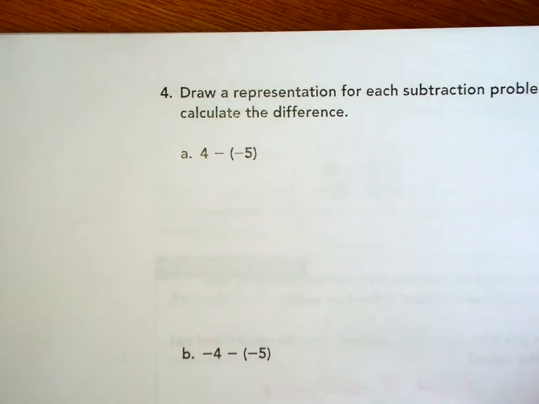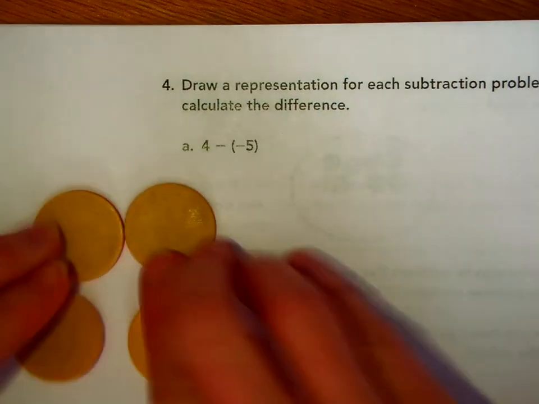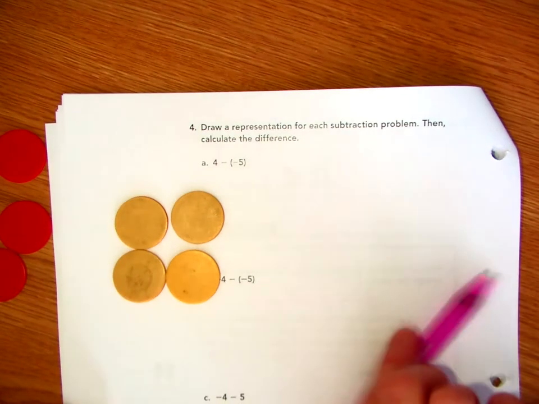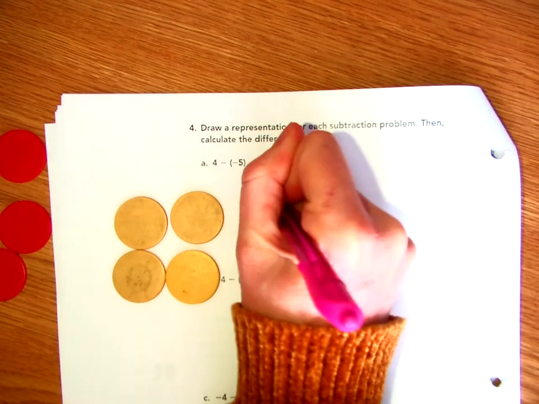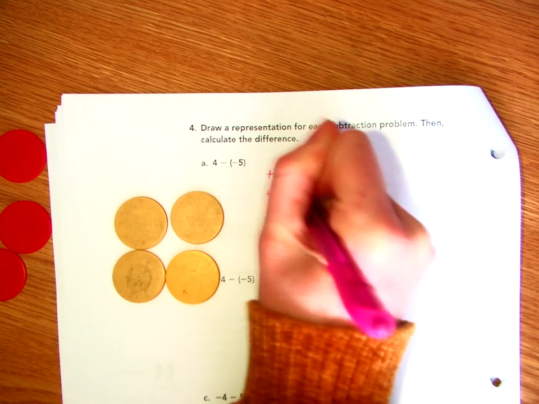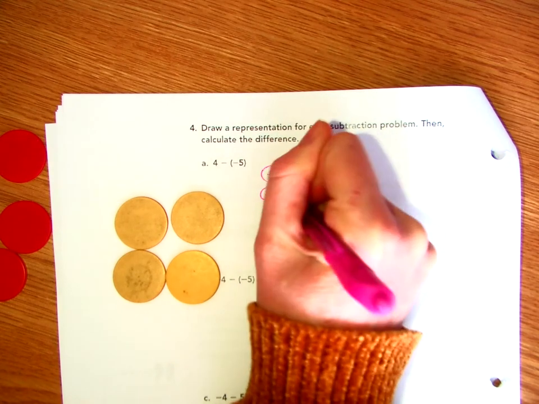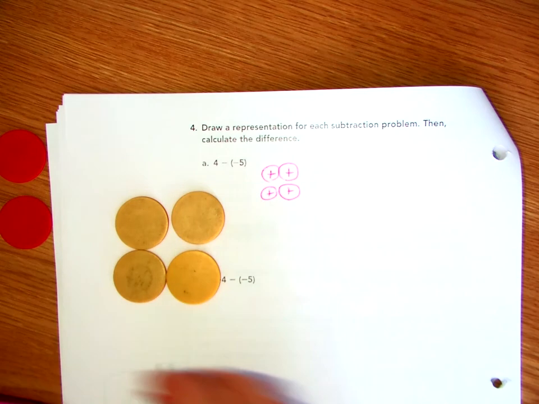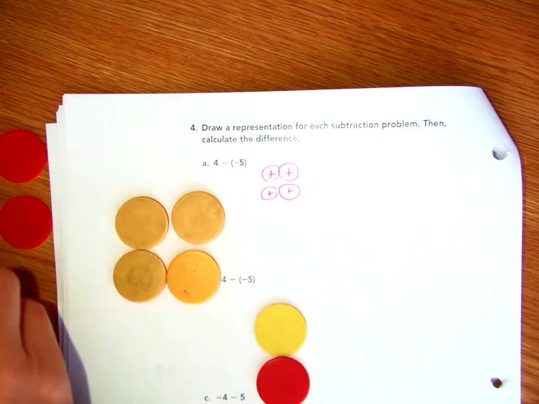Let's just do a couple of these together. Draw a representation for each subtraction problem, then calculate the difference. Okay, we need 4 yellow. Take away 5 red. 4 yellow. 1, 2, 3, 4. Take away 5 red. I don't have 5 red. What can I bring in? Zero pair.